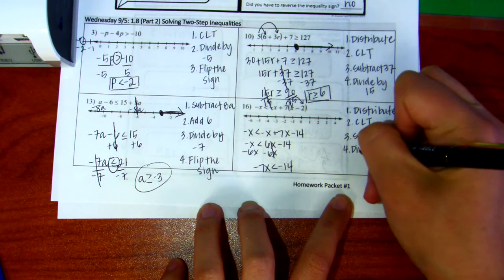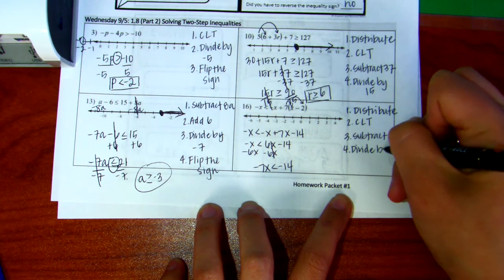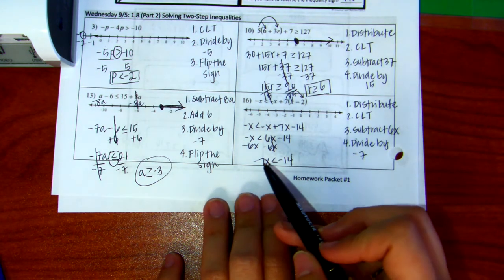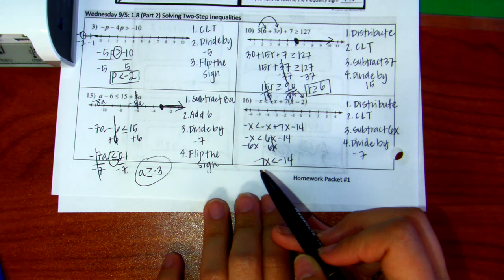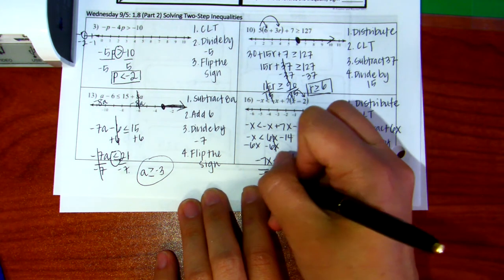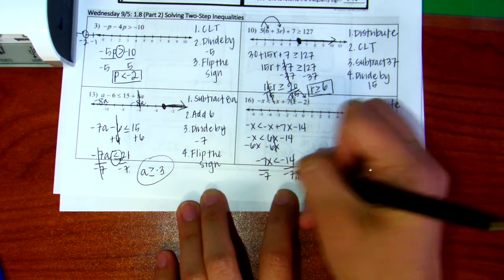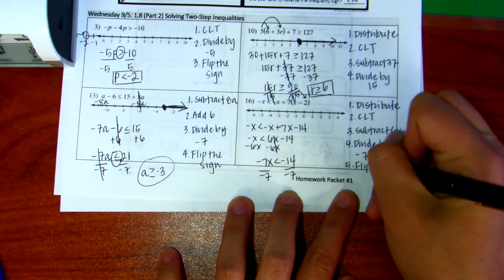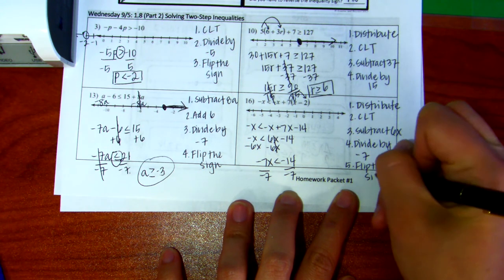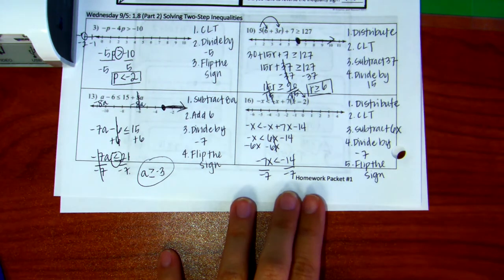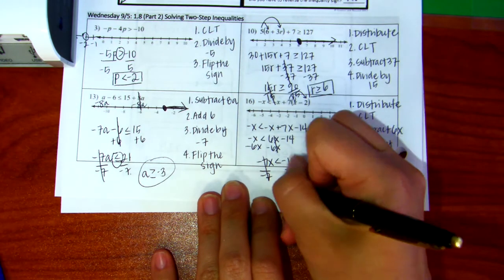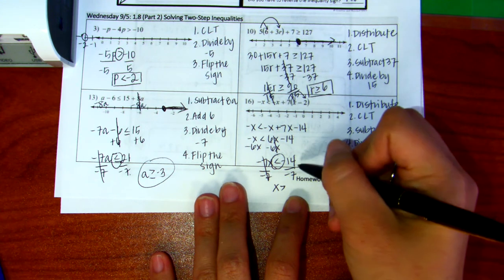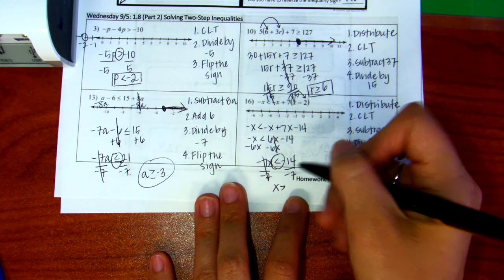Careful. You've got to flip your sign. Divide by not positive 7, but negative 7. Why? Because you have to isolate the variable. And what's in front of the x? Negative 7. When I divide or multiply by a negative number, what do I have to do? Flip the sign. What do I get? X is greater than negative 14 divided by negative 7. That's positive 2.